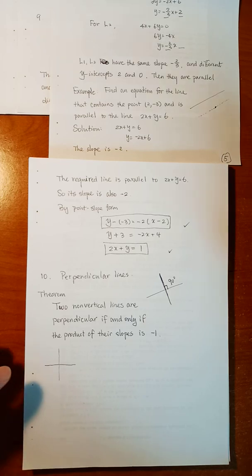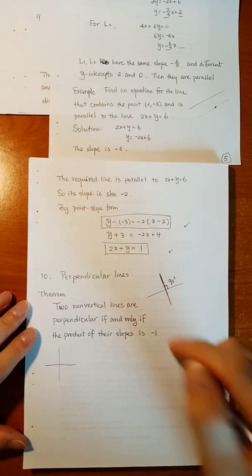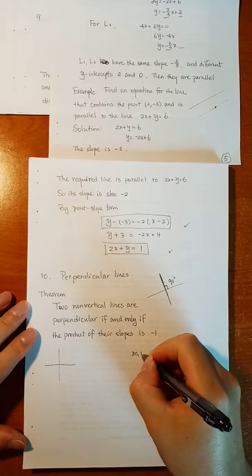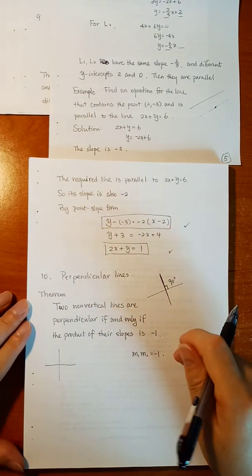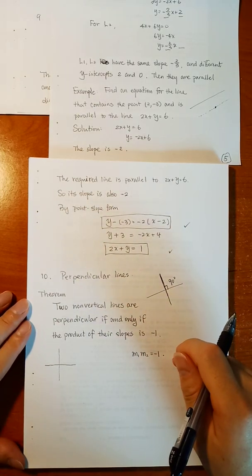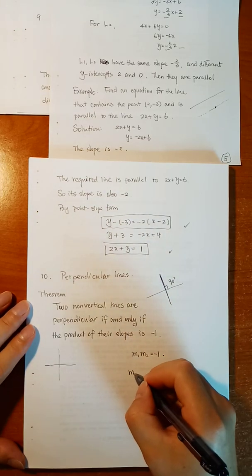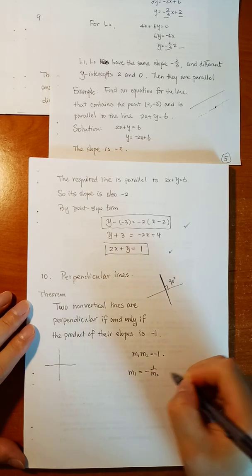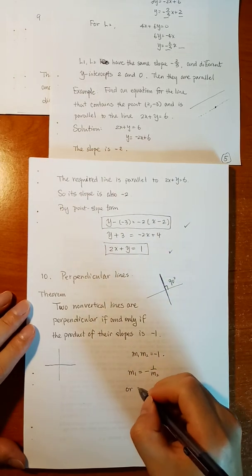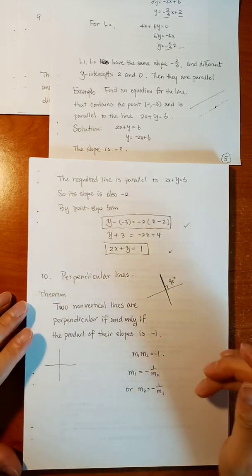But just remember, for perpendicular lines, m1 times m2 is negative 1. Sometimes when you use it, it's equivalent to say m1 is equal to negative 1 over m2, or m2 is negative 1 over m1, whichever way.